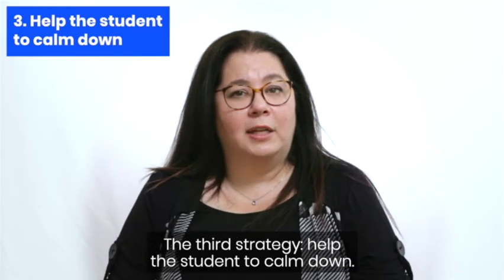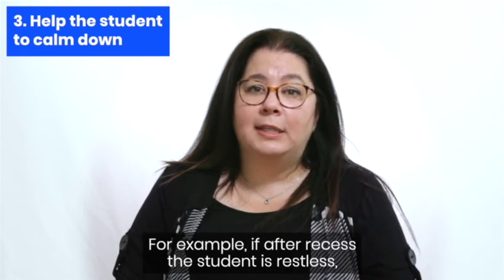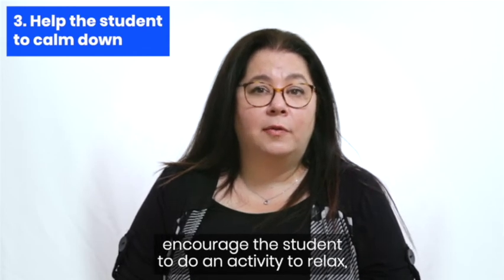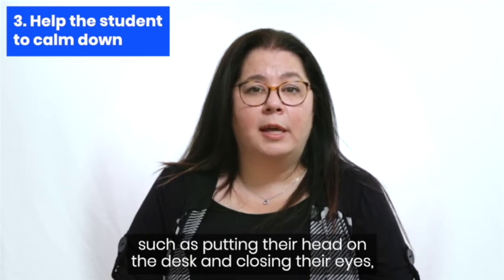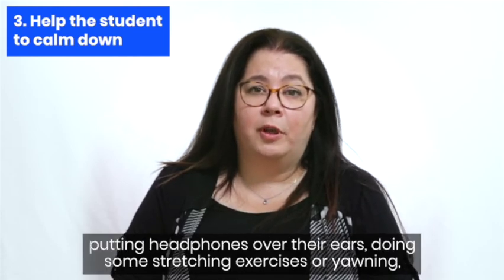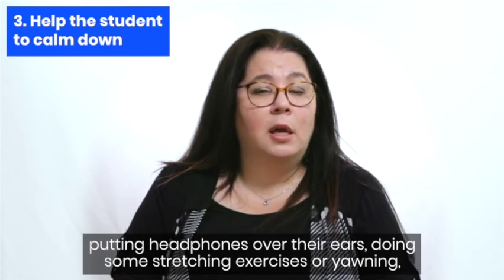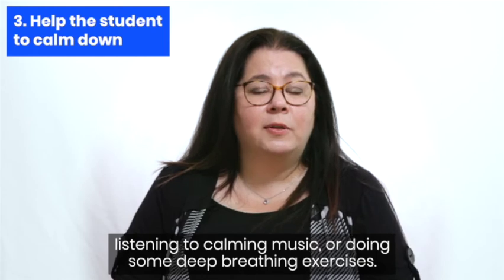The third strategy: help the student to calm down. For example, if after recess the student is restless, encourage the student to do an activity to relax, such as putting their head on their desk and closing their eyes, putting headphones over their ears, doing some stretching exercises or yawning, listening to calming music, or doing some deep breathing exercises.